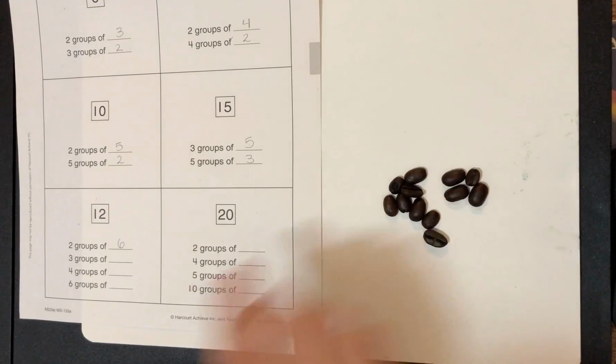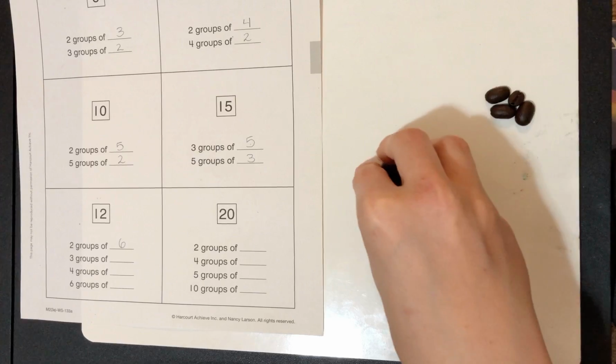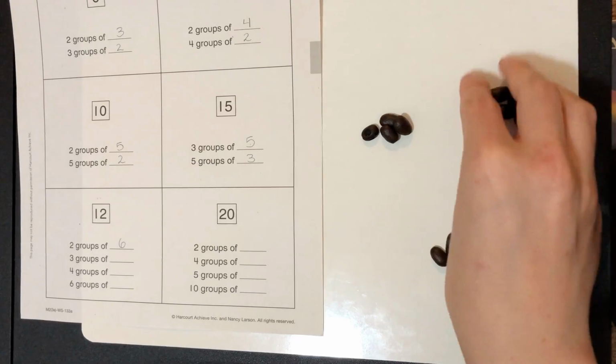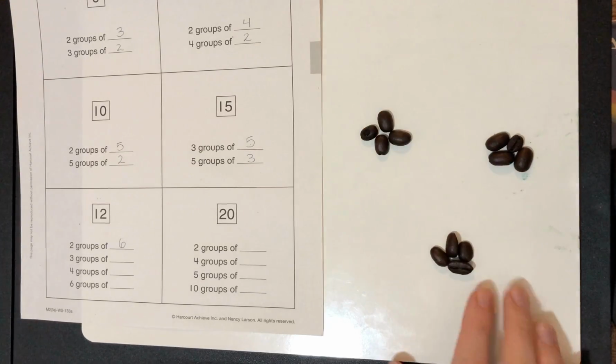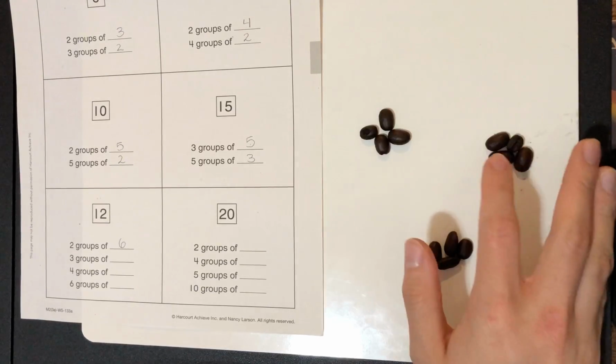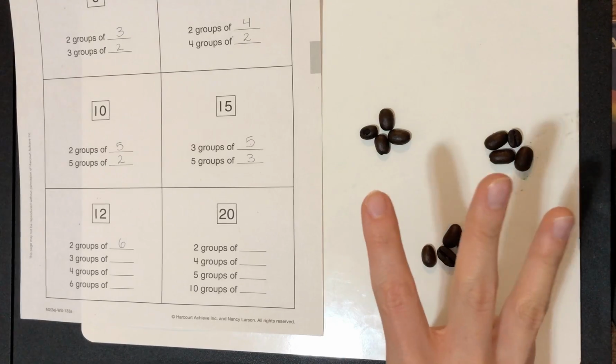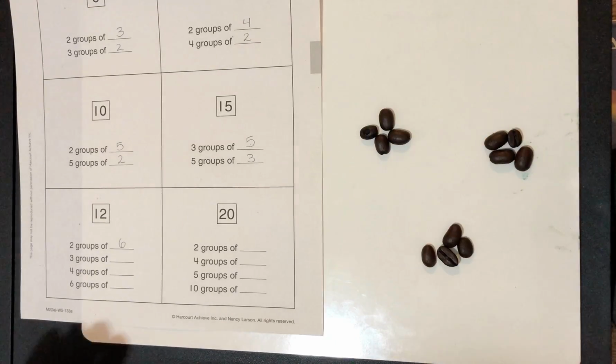Okay? So let's do this next one mentally too. So we were splitting it into 3 groups. Okay, so we have 3 groups. Let's make sure 1, 2, 3, and then how many are in each one? 1, 2, 3, 4. So we have 3 groups of 4.